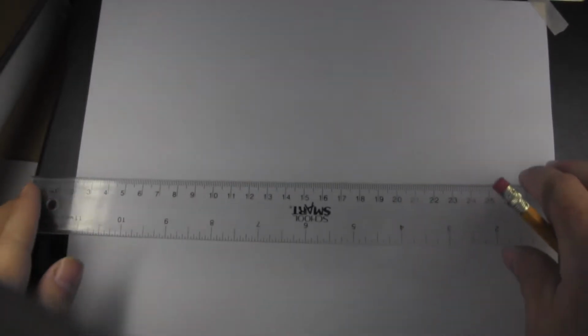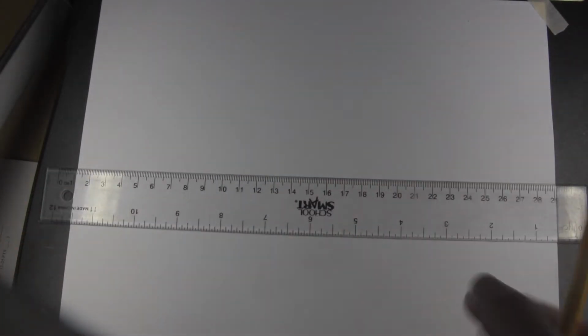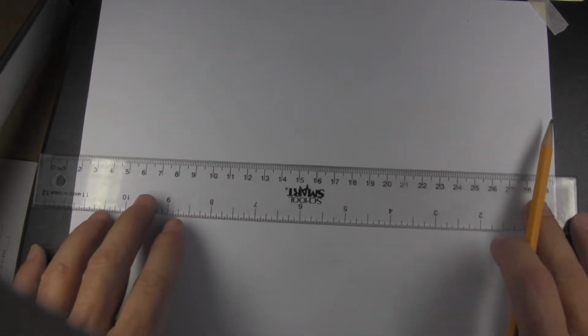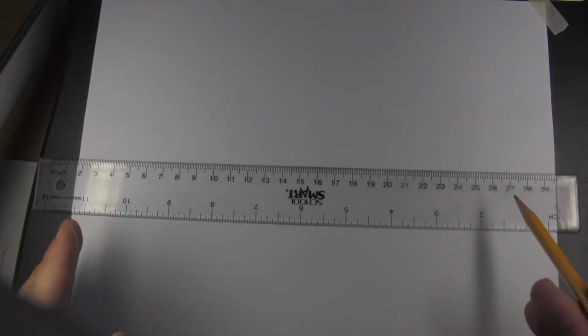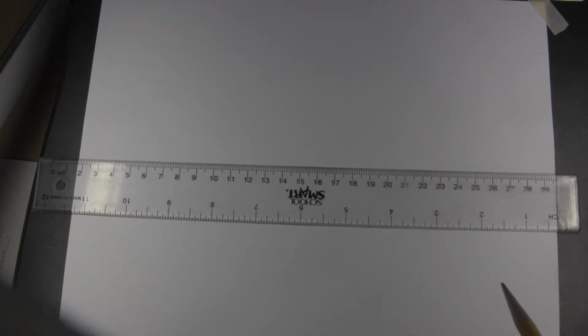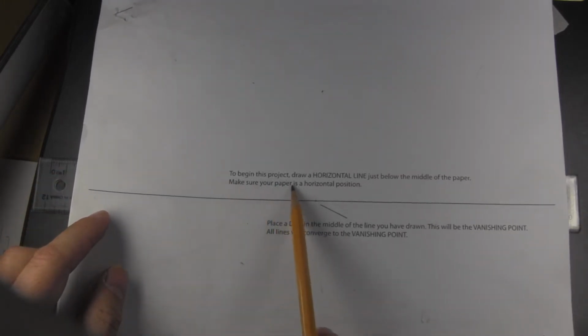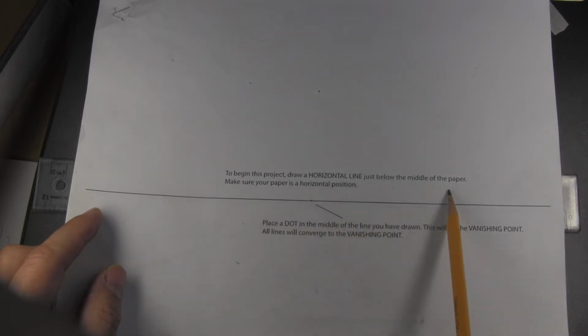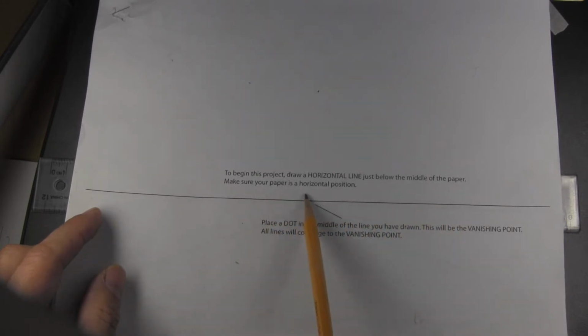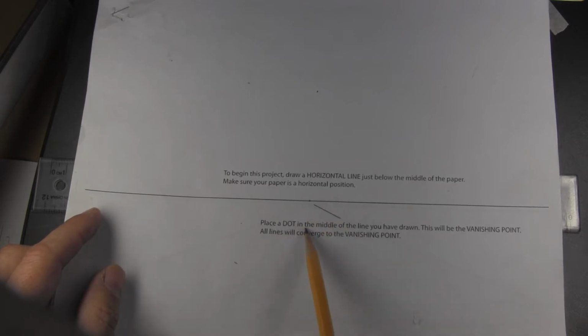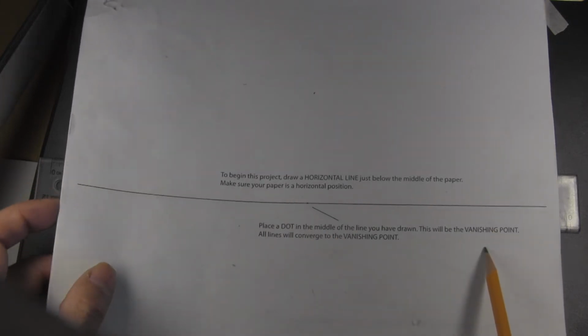Now, to get started, we're going to have our paper in a landscape orientation, which means that the paper is wider than it is tall. I want you to find the middle of the paper and place your ruler in a horizontal position just like you see here. If you have one of the handouts, it's going to tell you that to begin this project, draw a horizontal line just below the middle of the paper. Make sure your paper is in a horizontal position. Place a dot in the middle of the line you've drawn, which is this line here, and this is going to become your vanishing point.